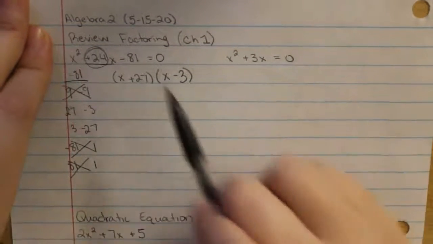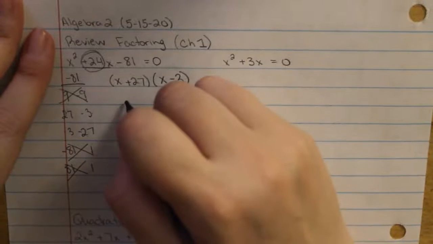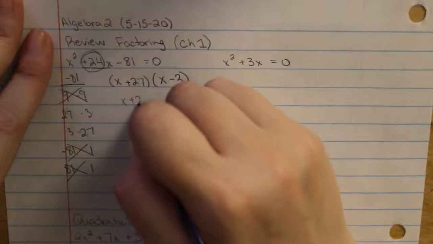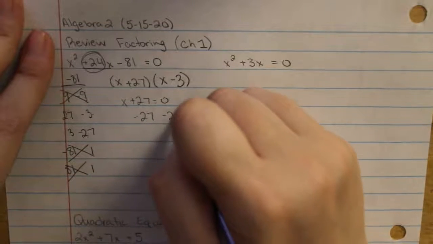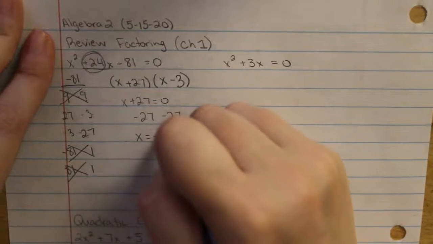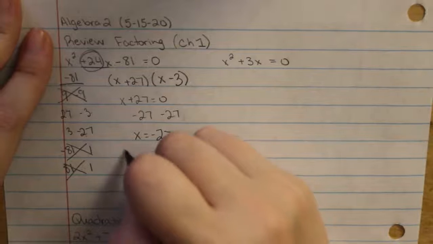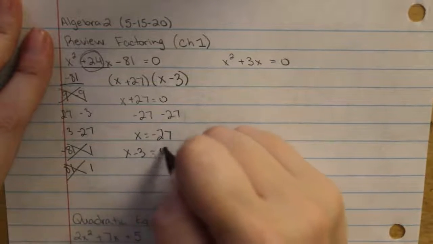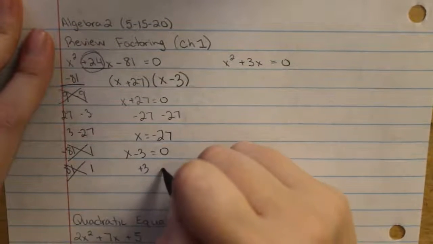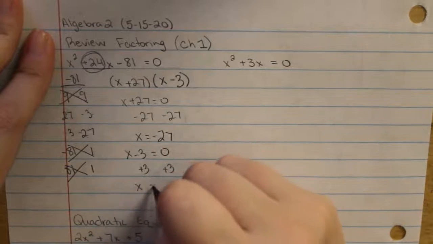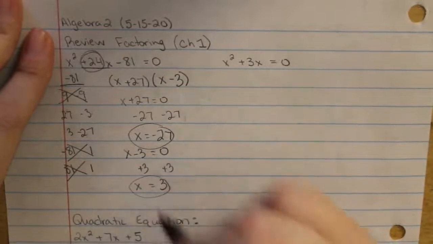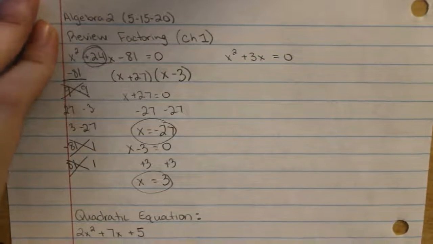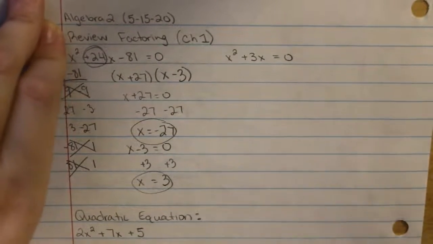And now from here, all we do for solving this is we set this up and we say x plus 27 equals 0, minus 27, minus 27, x equals negative 27, and then we can do x minus 3 equals 0, plus 3, plus 3, x equals positive 3. So we have our two options there for solving that. Plug it back in, make sure they both work, always check your work.